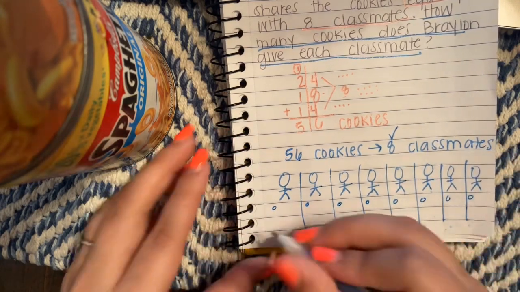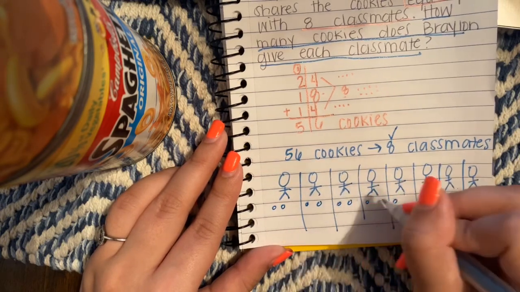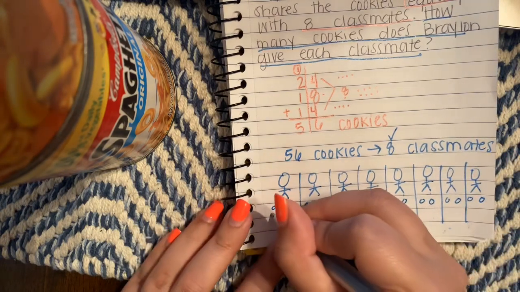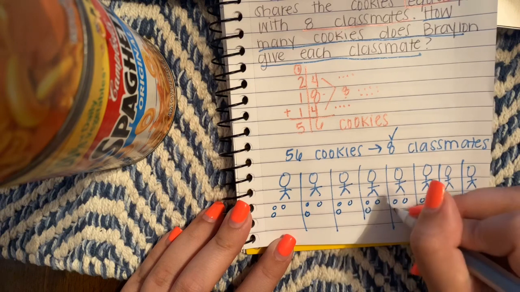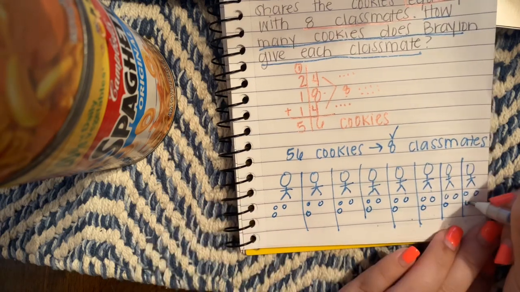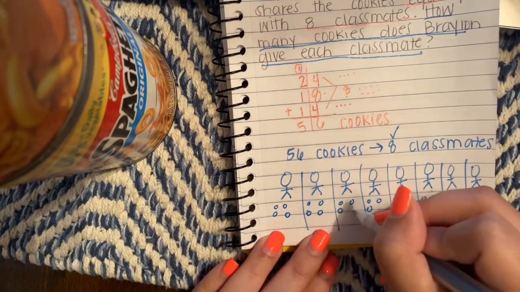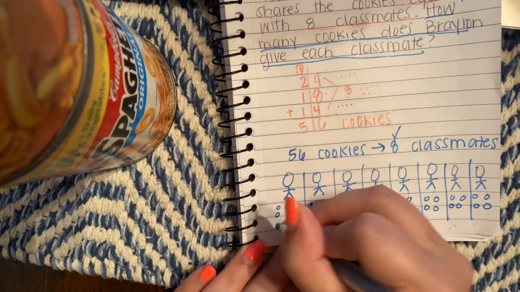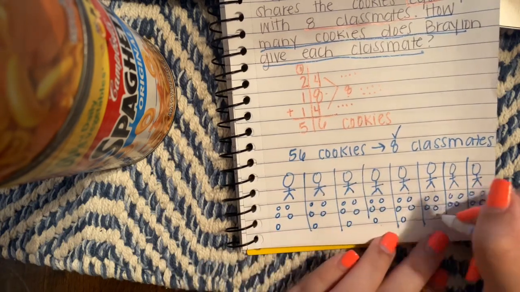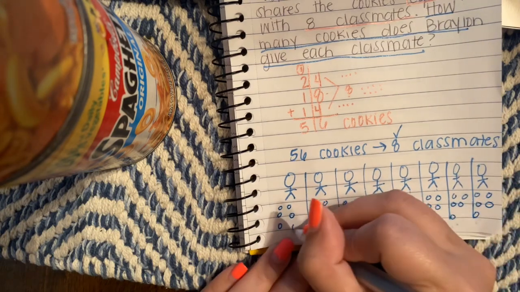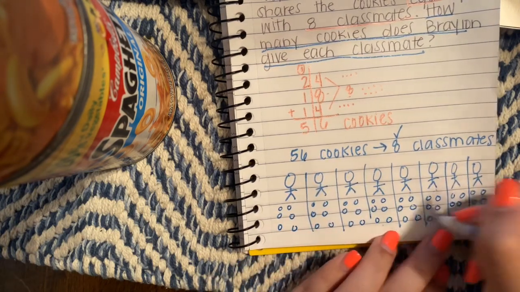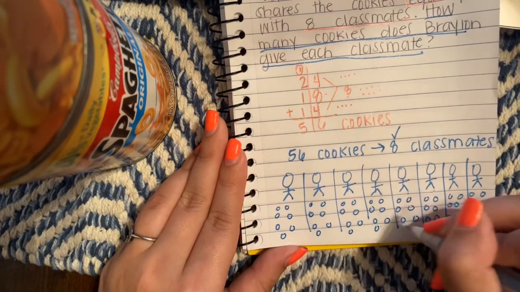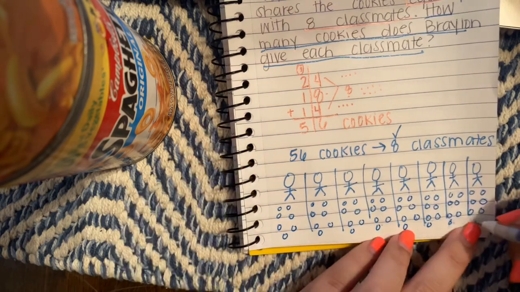Now we go back to the beginning. 9, 10, 11, 12, 13, 14, 15, 16, and on counting up through 55, and 56.